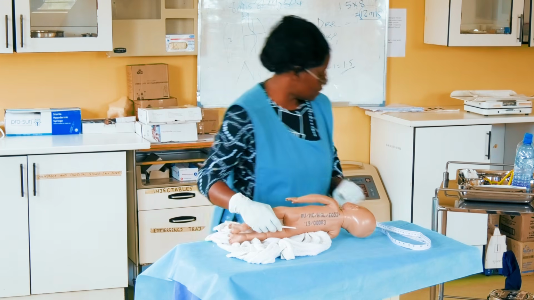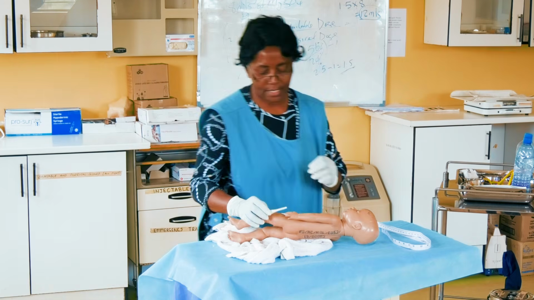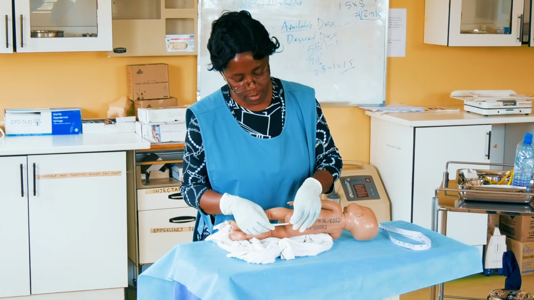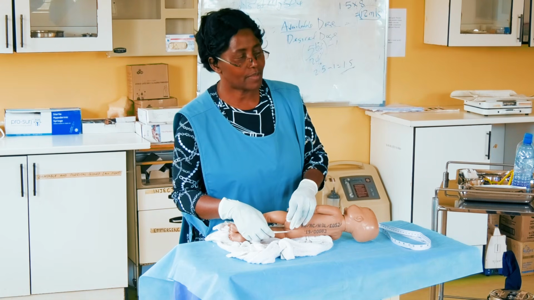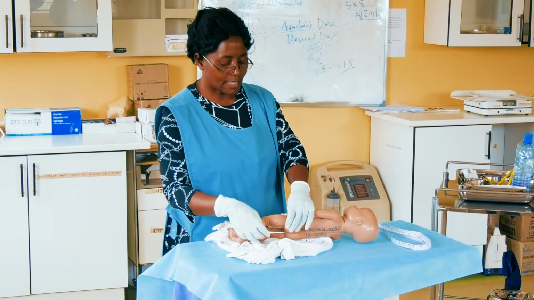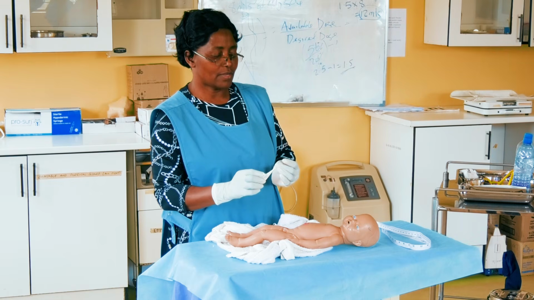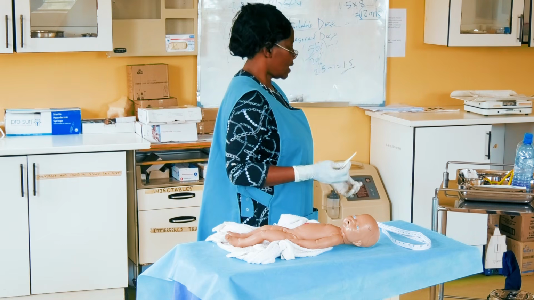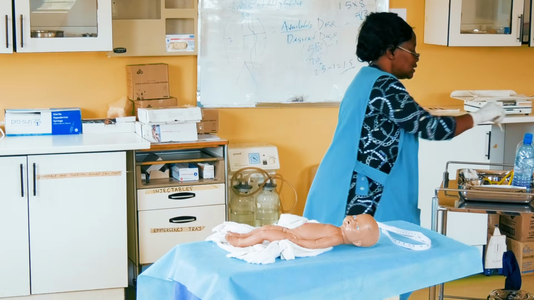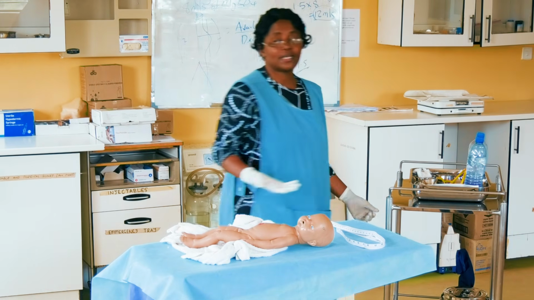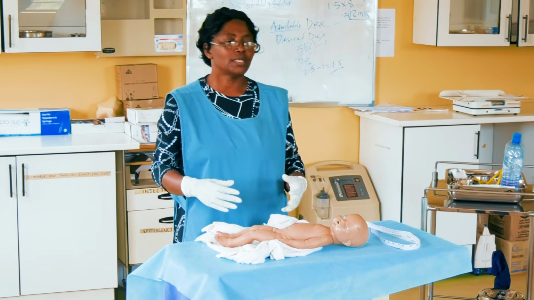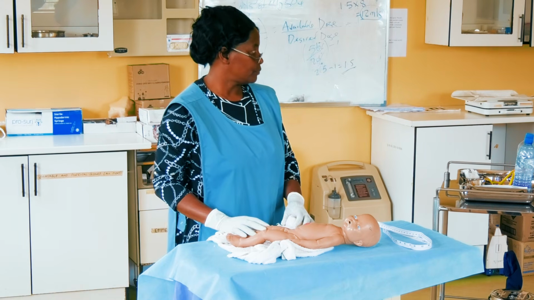So you have to be very cautious. After you've inserted it, you have your swab, because in most cases, if the baby has not passed meconium, as it comes out you find that there will be some meconium staining. Then you have to clean the thermometer nicely and pack it away. Afterwards, you wash it with soap and water.